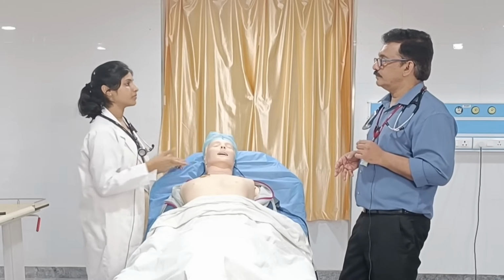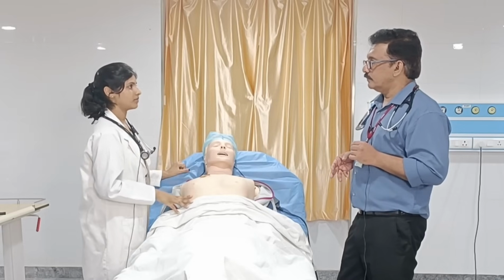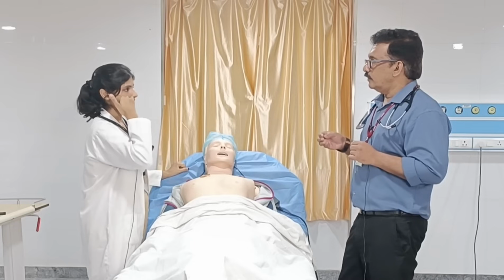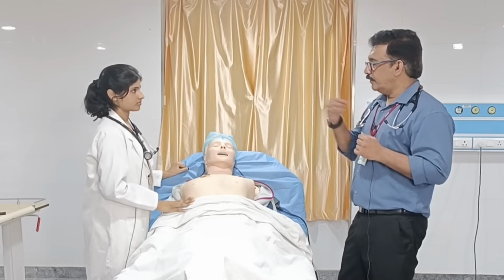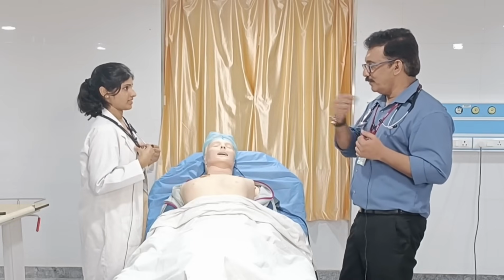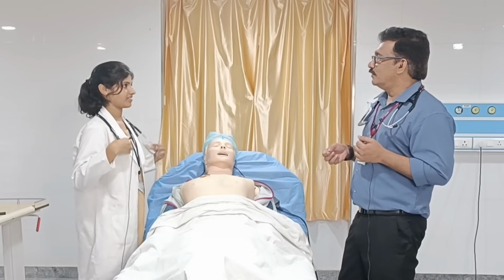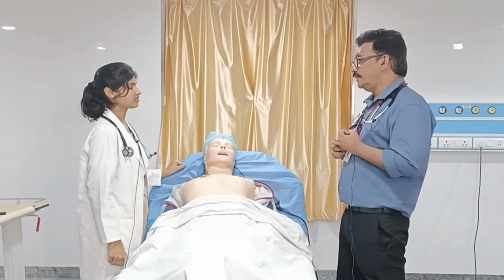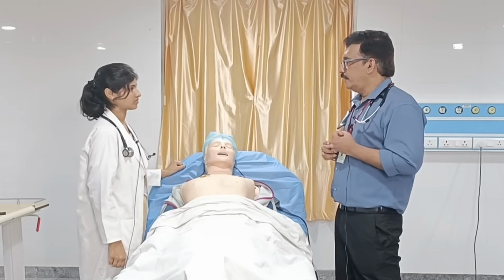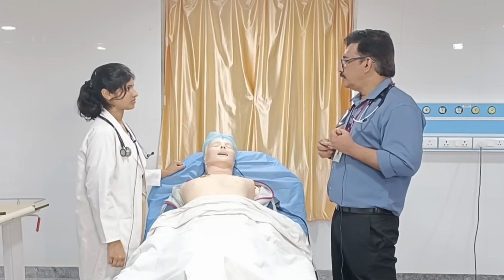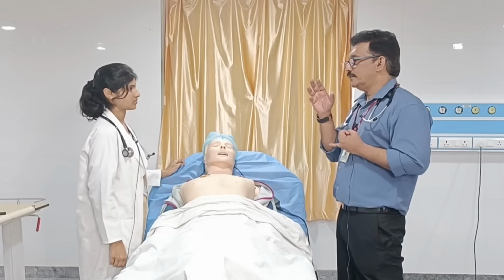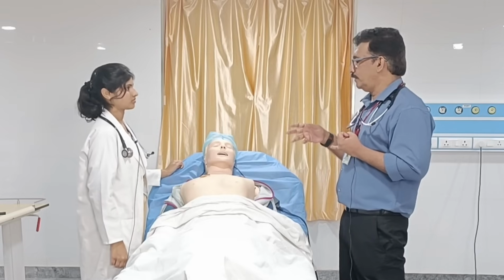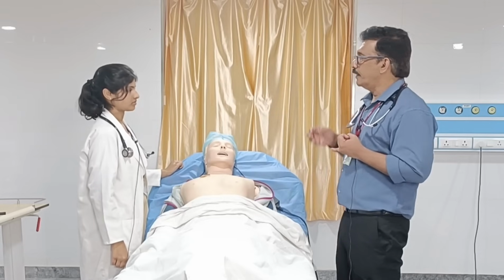And there can also be murmurs, like pansystolic and mid-diastolic murmurs. So you have to see whether any added sounds are there. You are told something about murmurs. There are systolic murmurs and diastolic murmurs in the mitral area and tricuspid area.